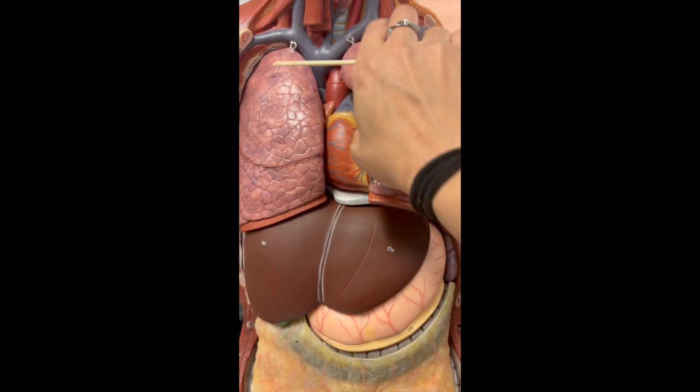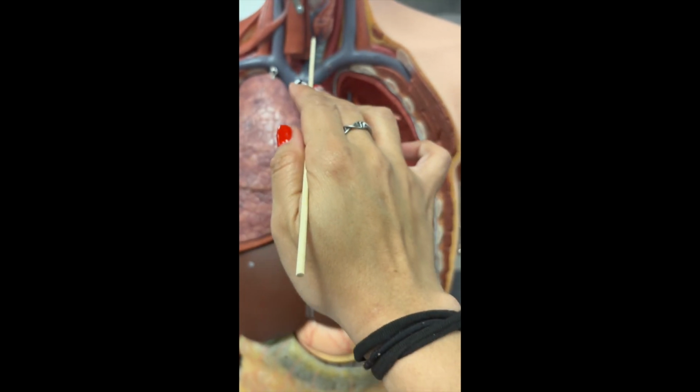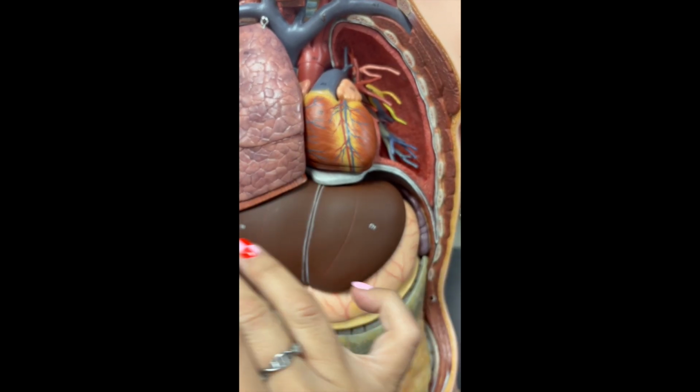The next part of the lab says to push aside the lobes of the lungs that partially obscure your view of the heart, and notice that 2/3 of the mass of the heart lies to the left of the mid-sternal line. So if you pull off the left lung, you'll notice this is the midline here where the trachea is. Most of the heart sits on the left side, so it's not perfectly in the middle.